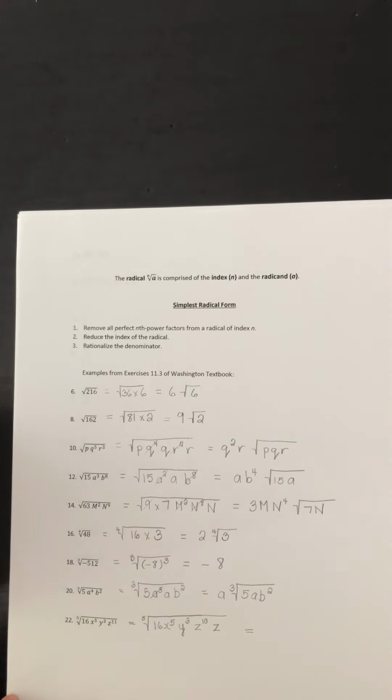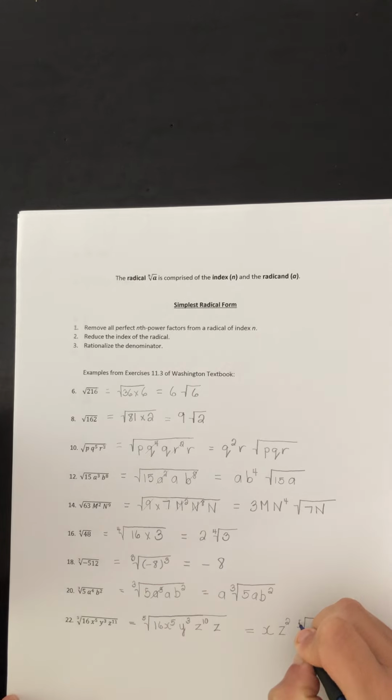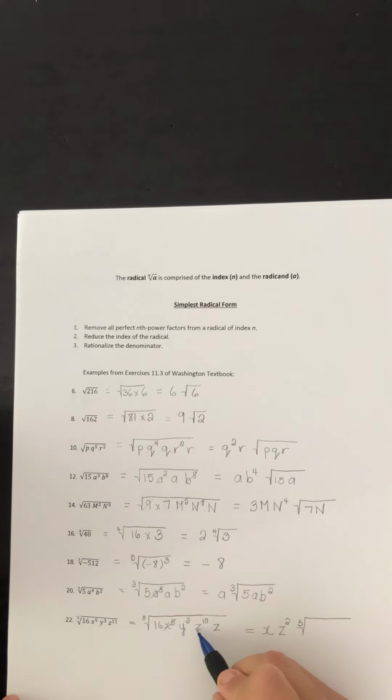And now we take the fifth root of x to the 5 and z to the 10. So the fifth root of x to the 5 will be x. The fifth root of z to the 10 will be z squared. And now we will have our radical with an index of 5. Excuse me, we've already dealt with these two items. So left underneath will be 16 and y cubed and z, just like that. Okay, so that's example 22.